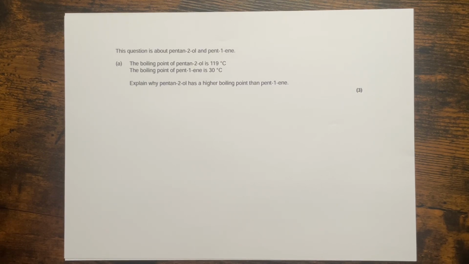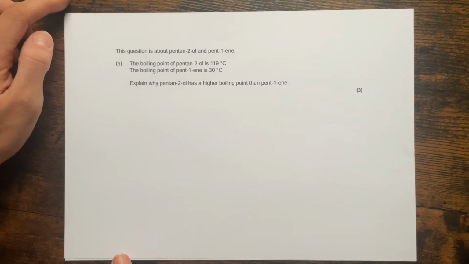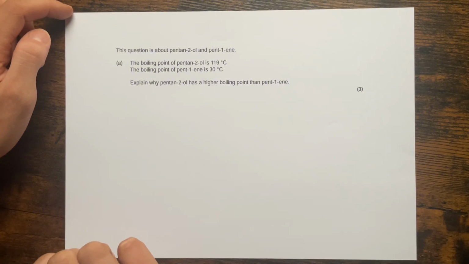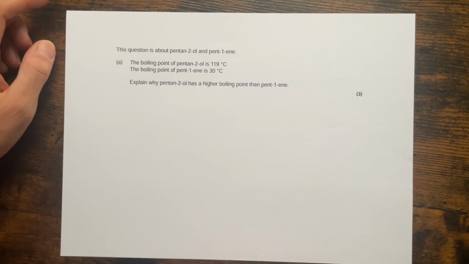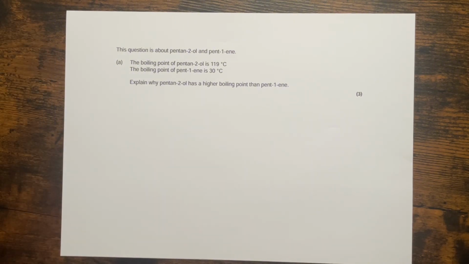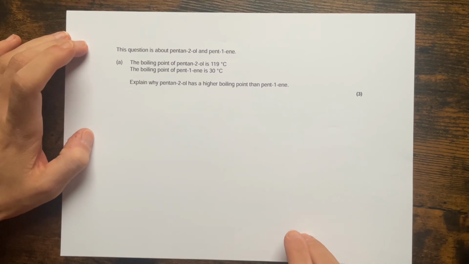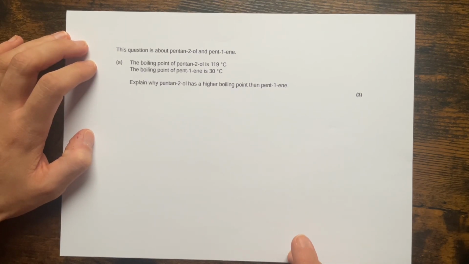We've been given the boiling points of these two substances, and we have to explain why pentan-2-ol has a higher boiling point than pent-1-ene. And I guess the first thing is I've said that this is a structure and bonding question. However, there is no reference to structure or bonding in this question at all. So the first thing that we need to understand and appreciate is that anytime we are thinking about melting and boiling points of substances, structure and bonding has to be a topic that comes to mind.